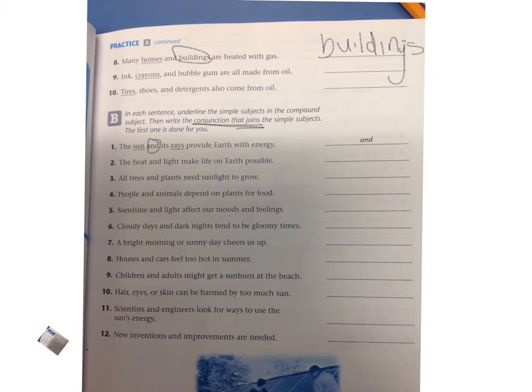Okay, so the next one. The heat and light make life on Earth possible. And then you have your conjunction, which is and. You're going to write that on the line. All trees and plants need sunlight to grow. Trees is your subject. Plants is your subject. You're joined by and.